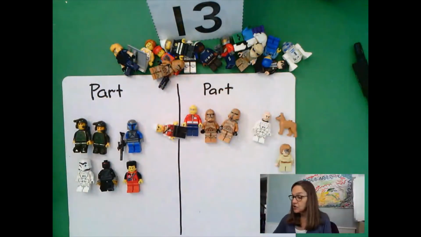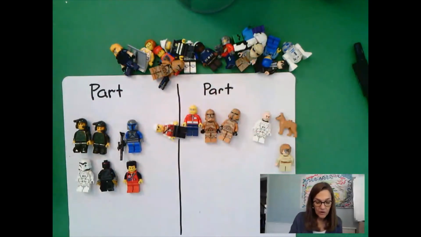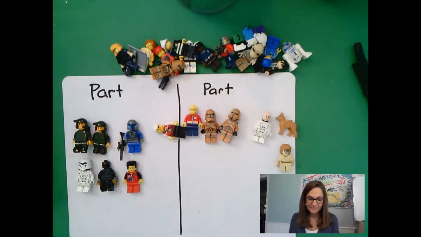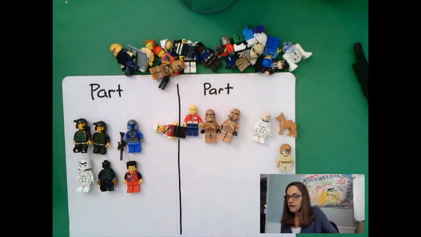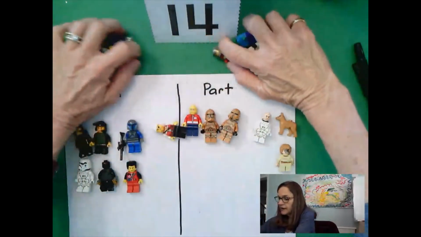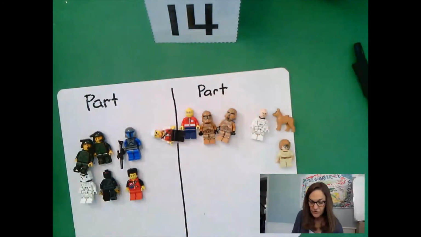Okay? Now let's trade out the 13 for the 14. And let's see what that looks like. Okay, here's our 14 card. I'm going to actually remove the Lego figures, at least these Lego figures.